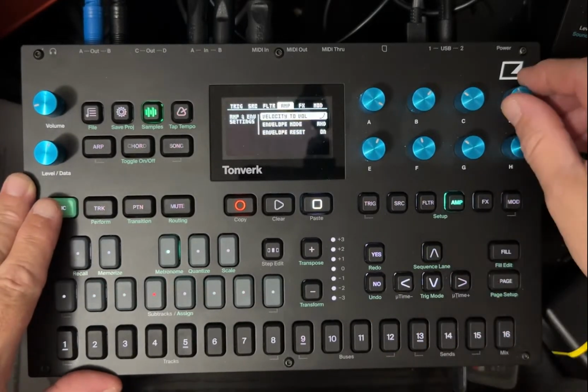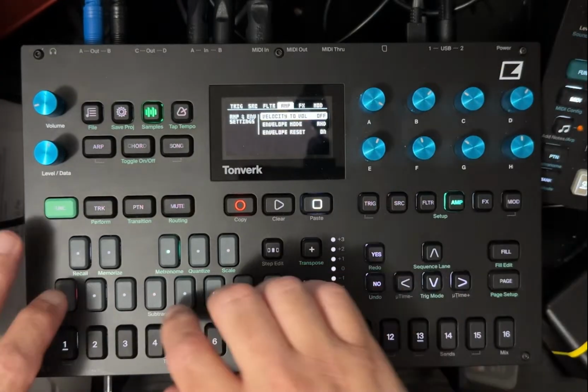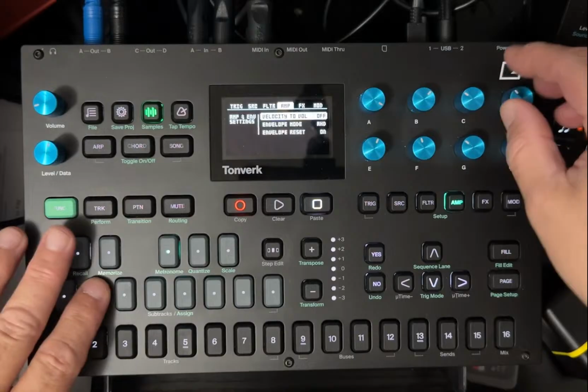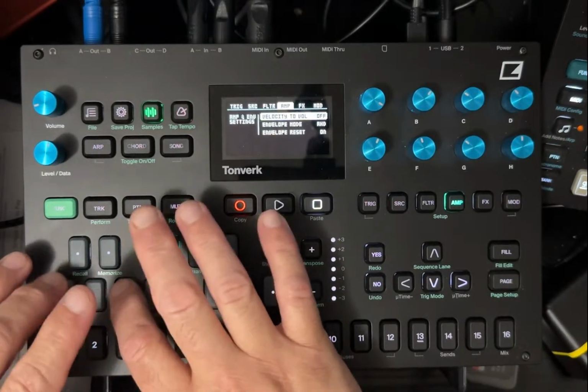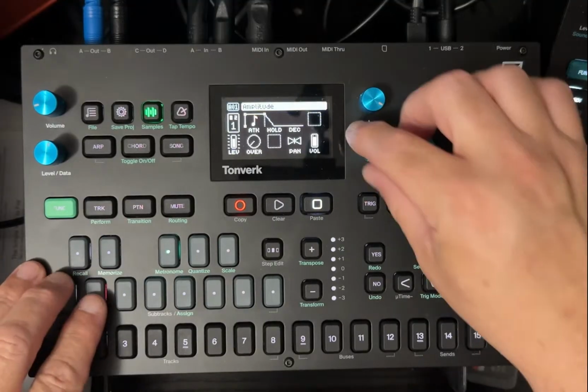You have something here. What I do is I turn the amp to velocity off, and then I go to the amp.